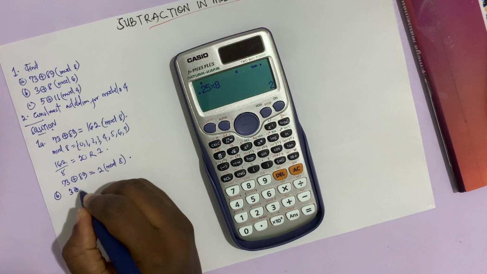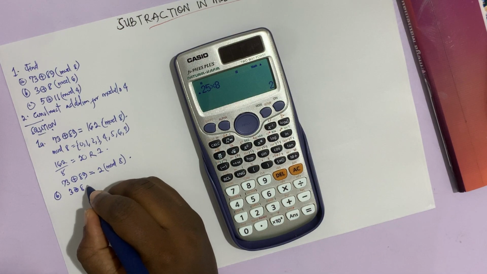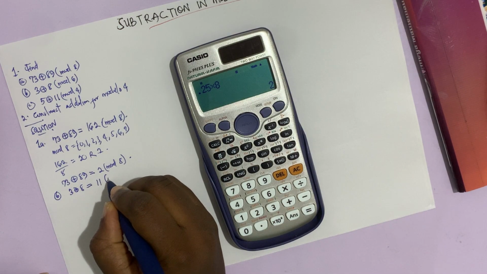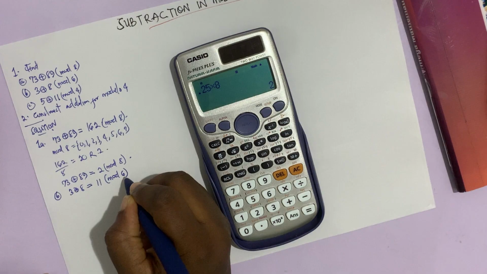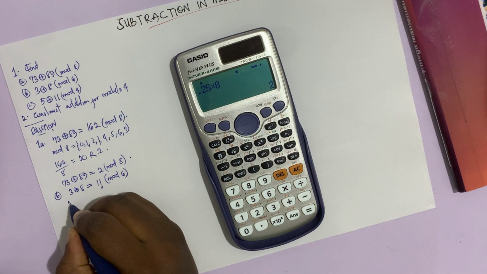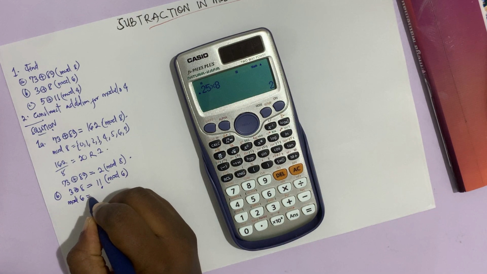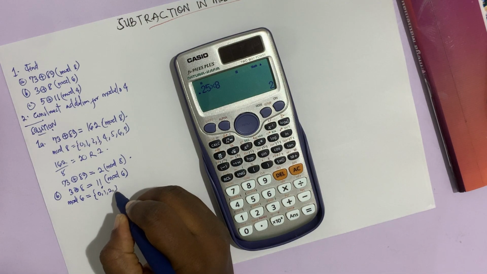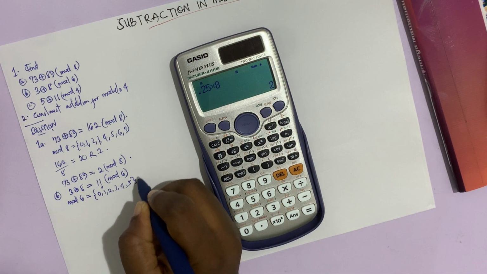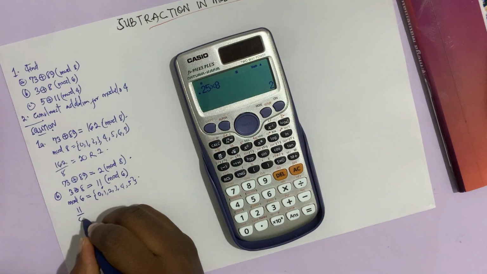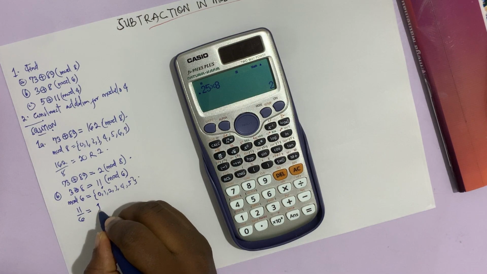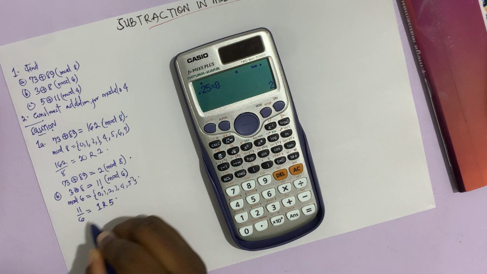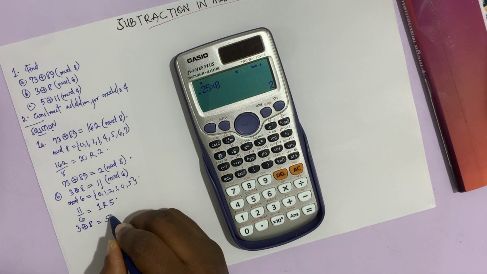3 plus 8 in modulo 6. 3 plus 8 will give us 11, but in modulo 6, 11 is not a valid residue. The possible residues in modulo 6 are 0 to 5. So 11 divided by 6 will give us 1 remainder 5. And therefore 3 plus 8 in modulo 6 will give us 5.